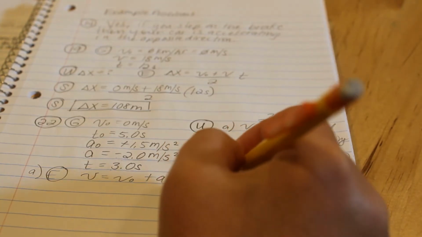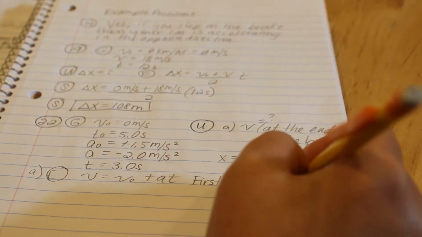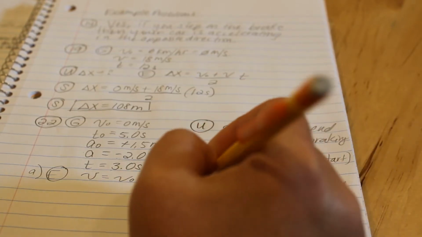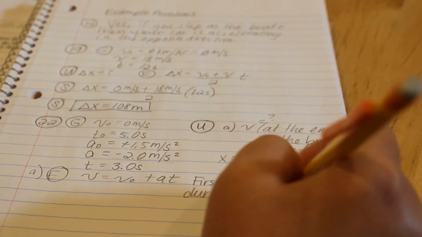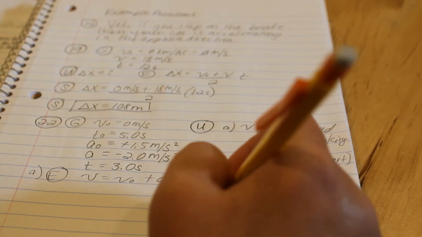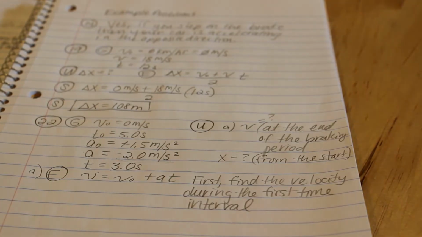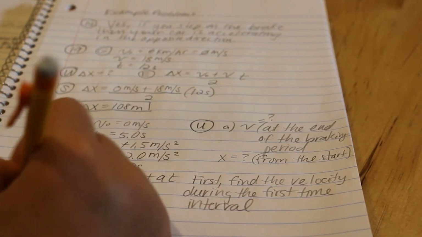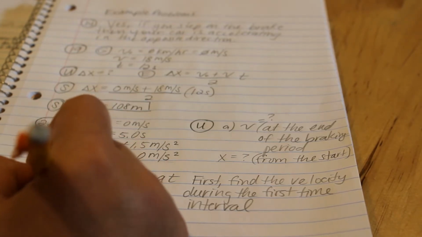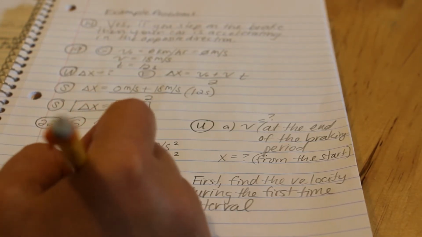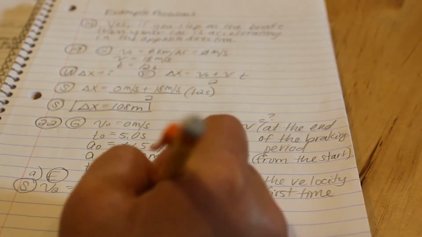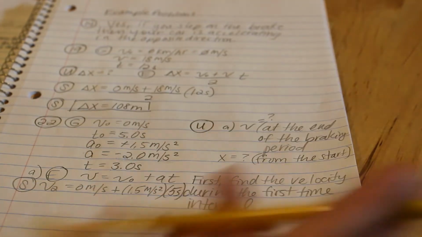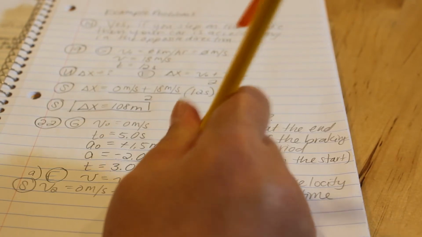So first, we need to find the velocity during the first time interval. So we got to do that first before we can find the velocity at the end of the braking period. Okay, so our solution here: V2 equals 0 meters per second plus 1.5 meters per second squared times 5 seconds, which is, that's an S for seconds there.